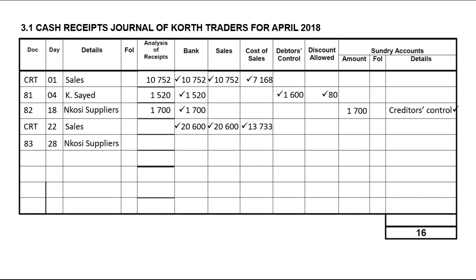So under details, you write Nkosi suppliers, analysis of receipts will be 300, bank will be 300, but we are going to record it under sundry as bad debts recovered. This is only if a debtor was written off. Okay.